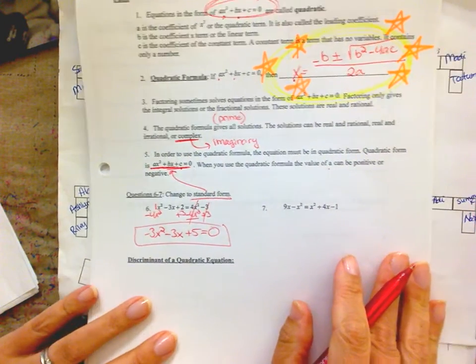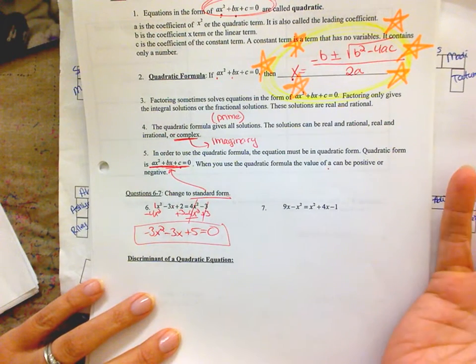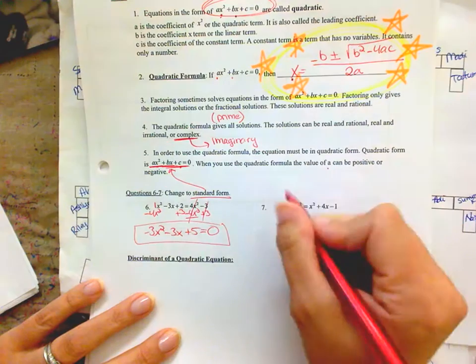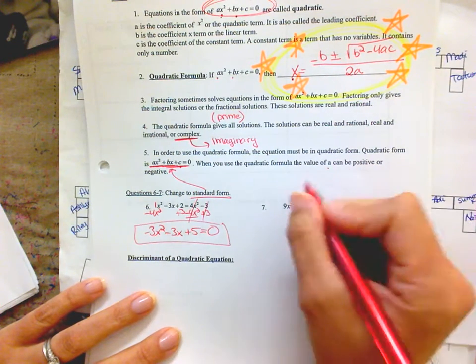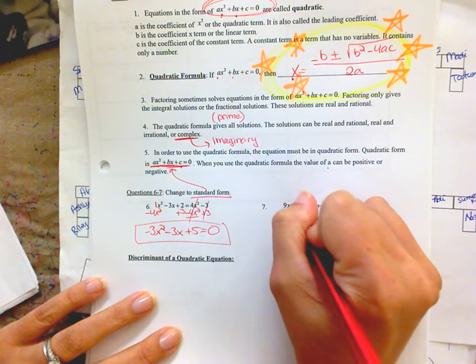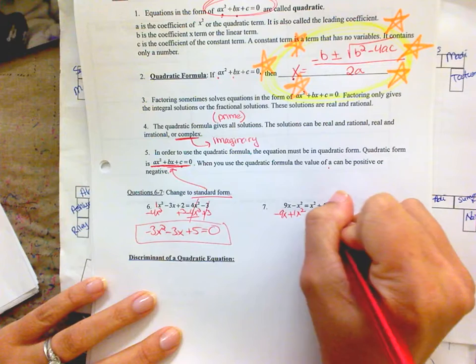Number 7, same exact idea. If you want to, you could move everything to the right. If you want to do that, we'll do it. Why not? So we'll add 1x squared and minus 9x.